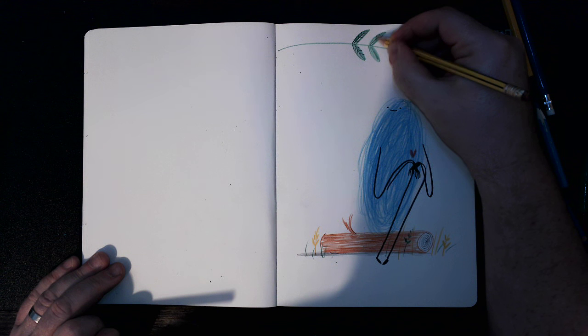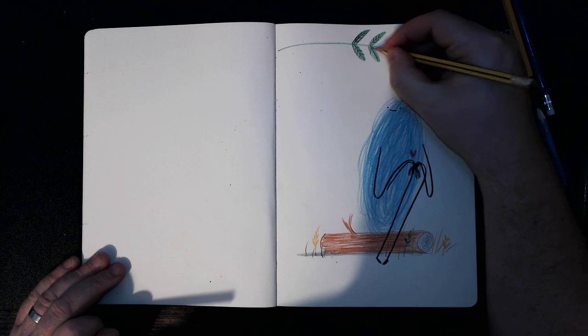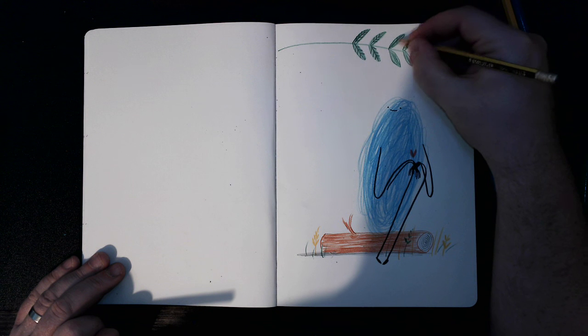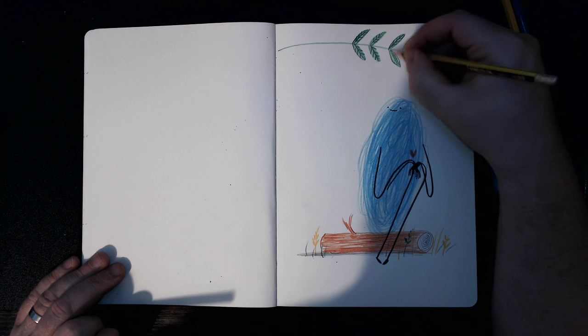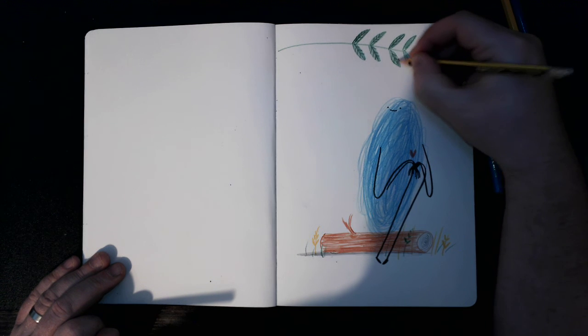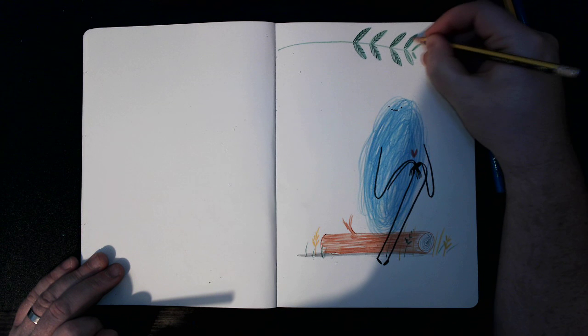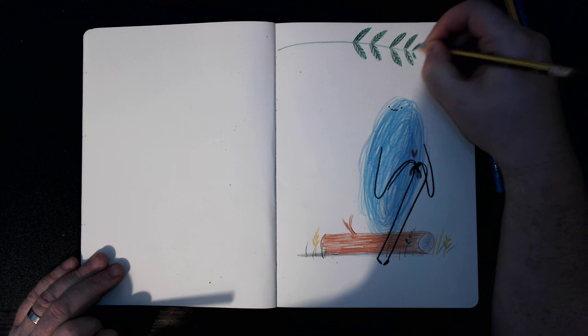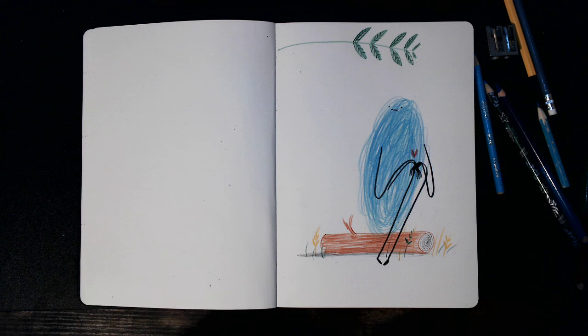I don't know if you've ever run a crayon and a bit of paper over some leaves, but you get these veins coming through onto your paper. It's a great thing, a great way of recording what a leaf looks like. But there you go. Couple more. And there we go. I think he's about done.